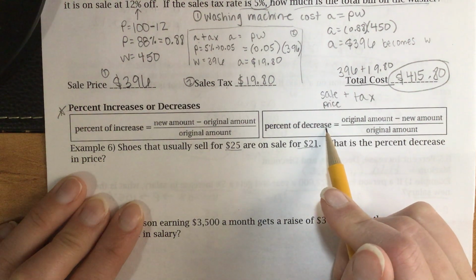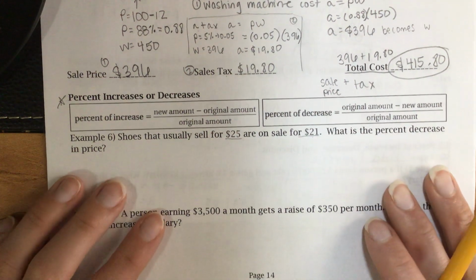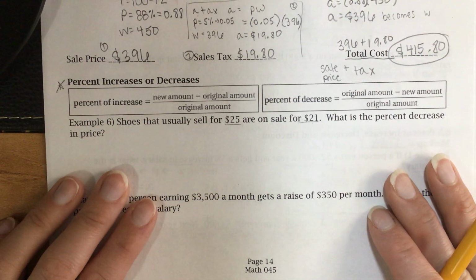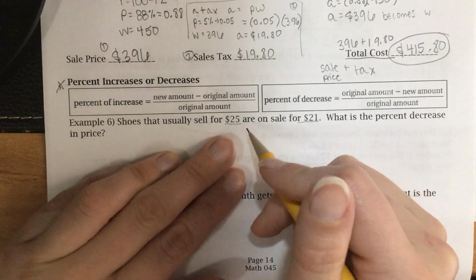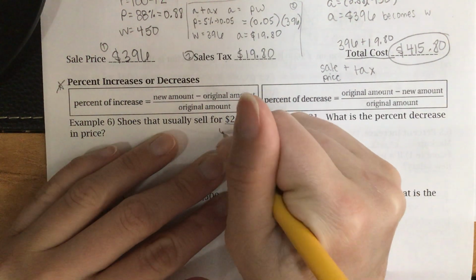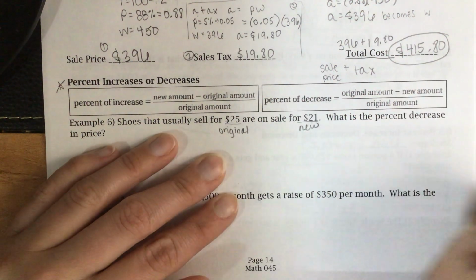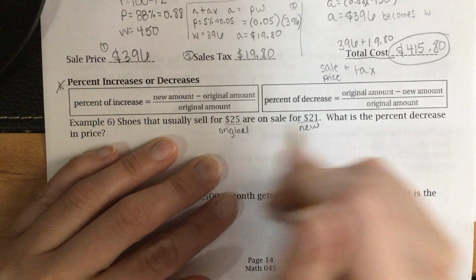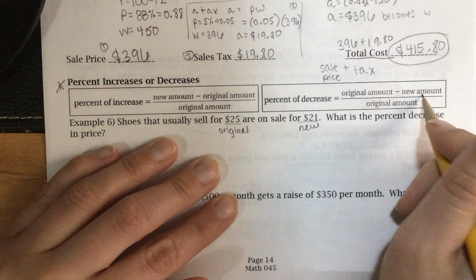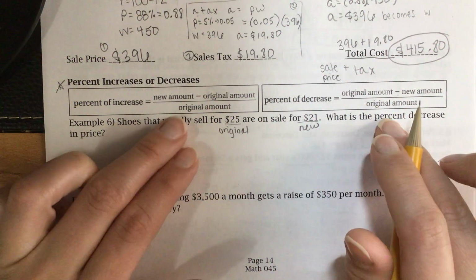So percent decrease, honestly, it's going to be whatever the bigger number is minus the smaller number. So you're going to take, this is your original, this is your new price. So we're gonna do original minus our new all over the original, and it's always over the original.